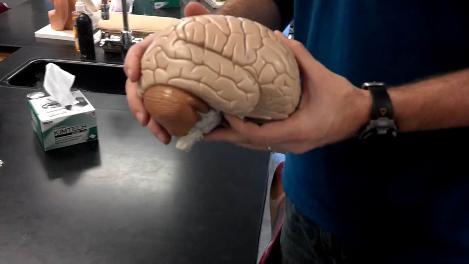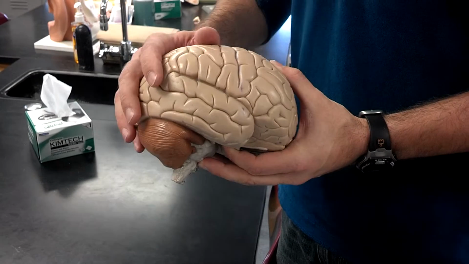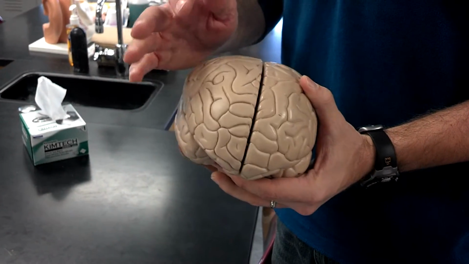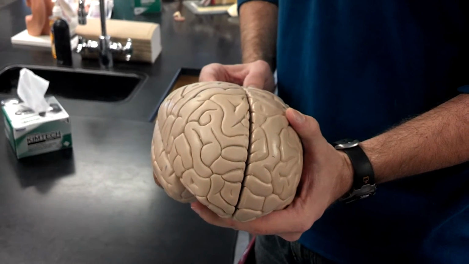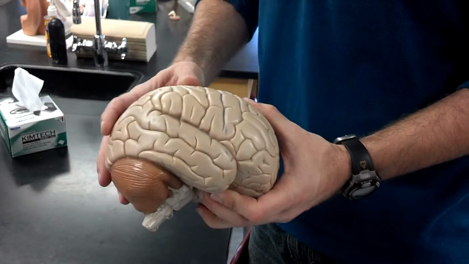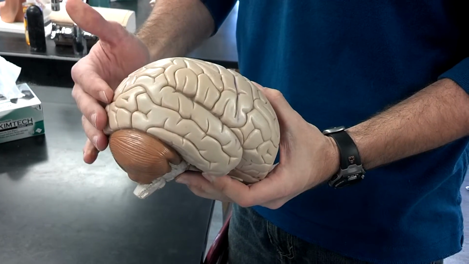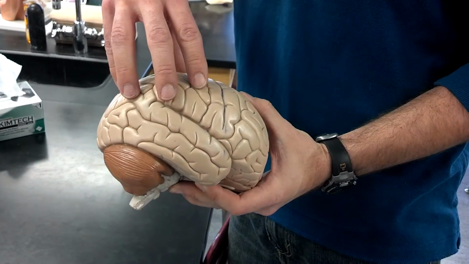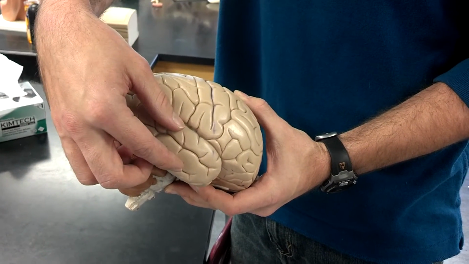Okay, so this is a tour through the brain for the A&P1 class here at SUNY Canton. Here we have the surface of the brain, and we can see the right and left cerebral hemispheres separated by the longitudinal fissure running up the middle. On the surface we can see the lobes: the frontal lobe at the front, the occipital lobe at the back, the parietal lobe high and on the side, and the temporal lobe low and on the side.